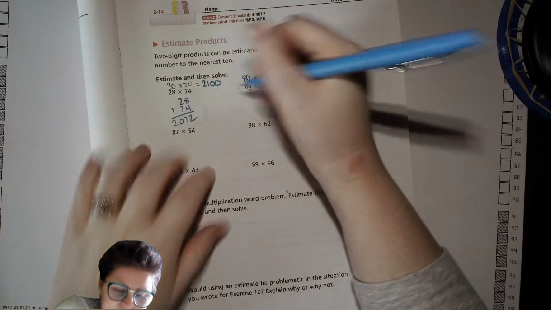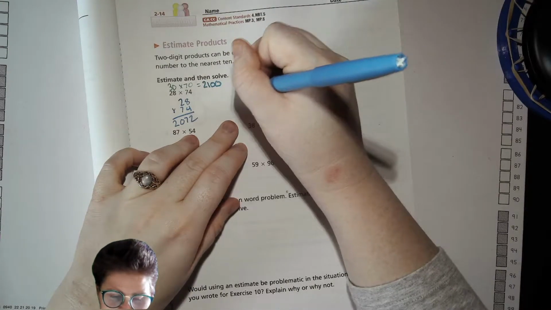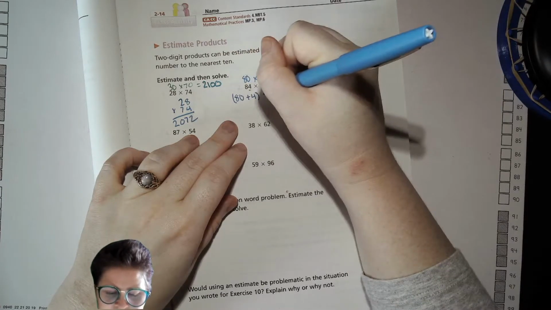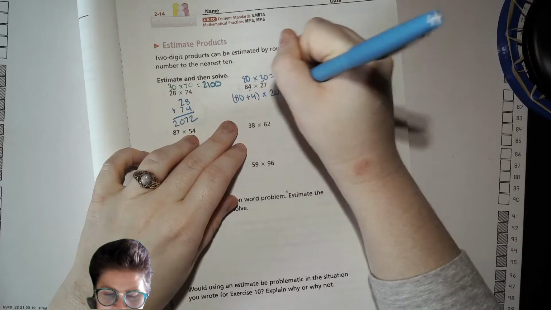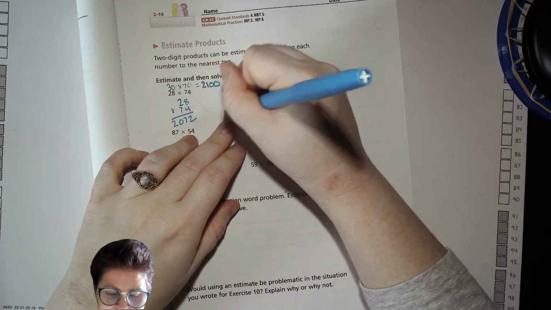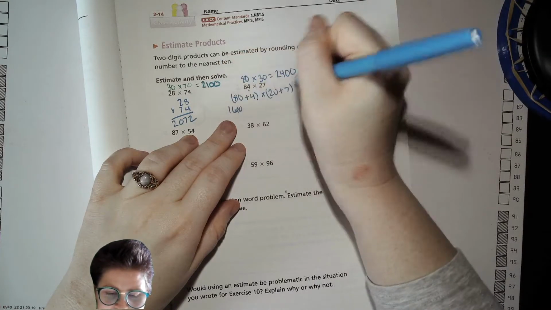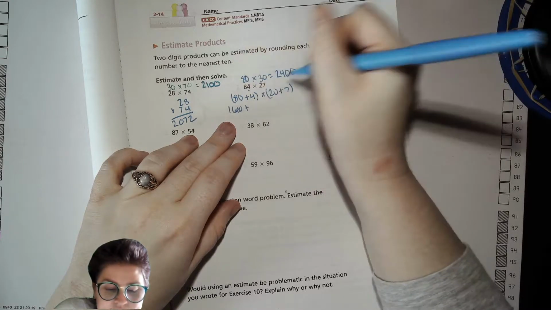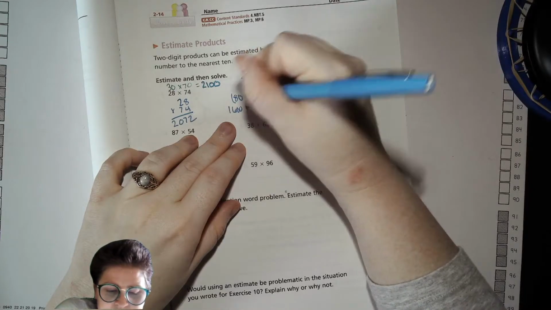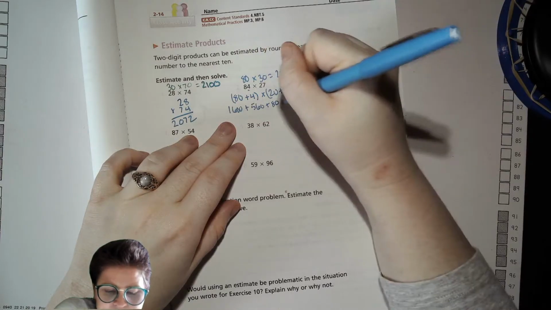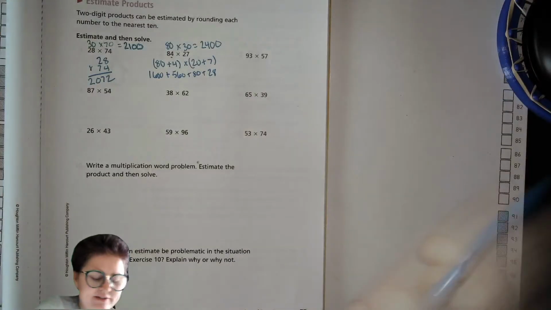Then let's do the expanded form version of this. So we'll do 80 plus 4 times 20 plus 7. So 80 times 20 is 1600. 80 times 7 is 560. 4 times 20 is 80. And 4 times 7 is 28. There's still not really room to do the vertical addition.